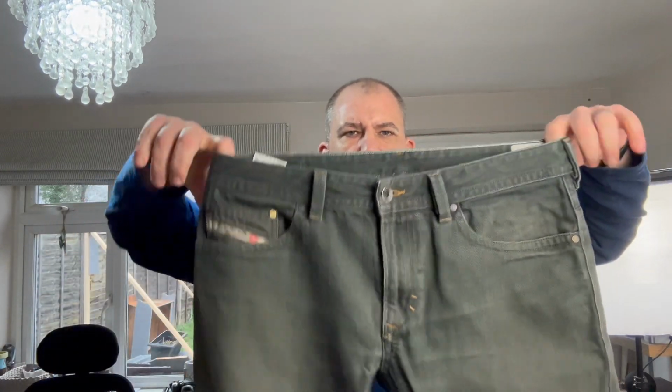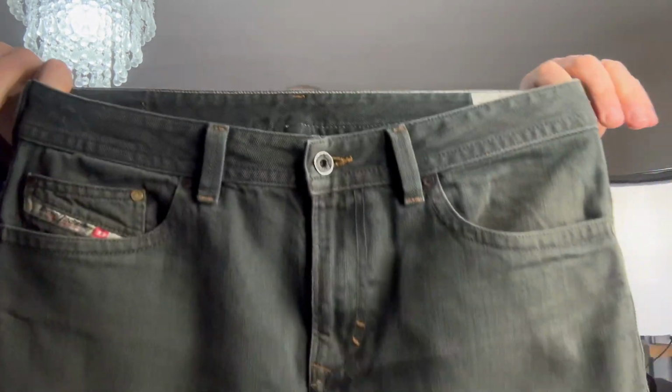a pair of jeans. Right, so a pair of Diesel jeans. A pair of grey Diesel jeans, and these are the, I'm going to pronounce this wrong, Thavar, 34-inch waist on these ones.